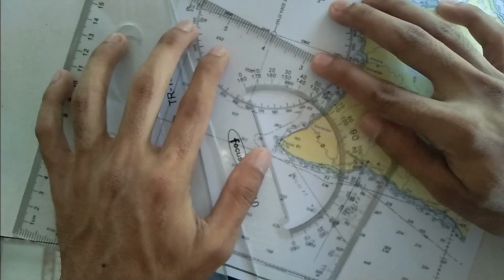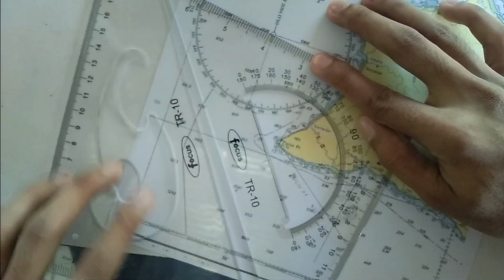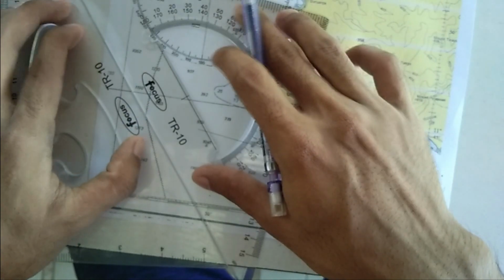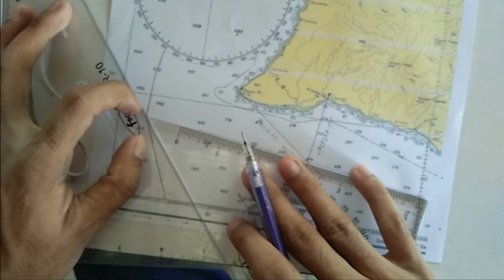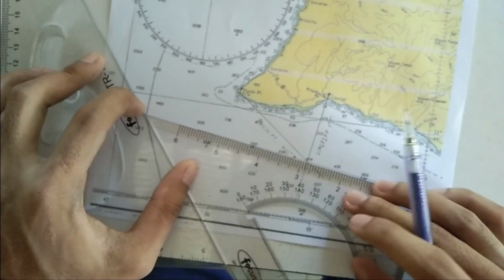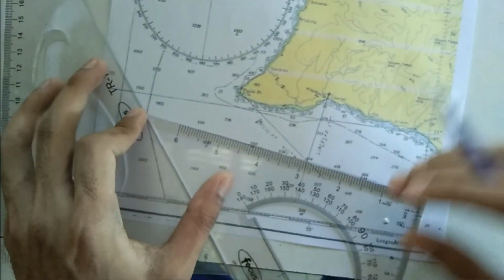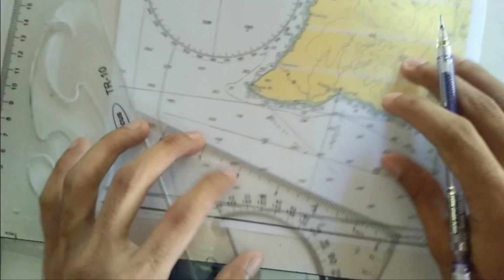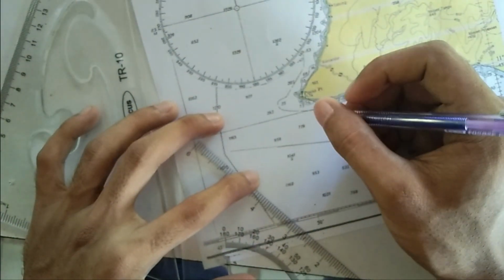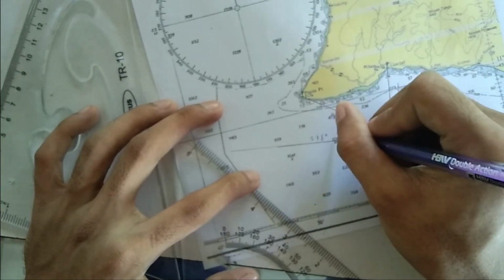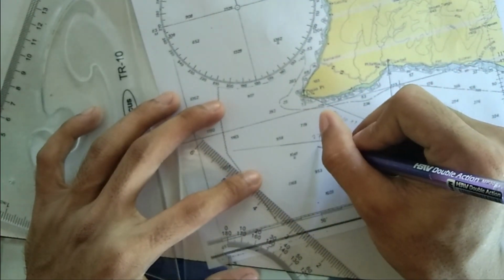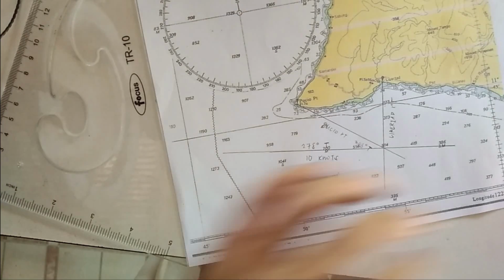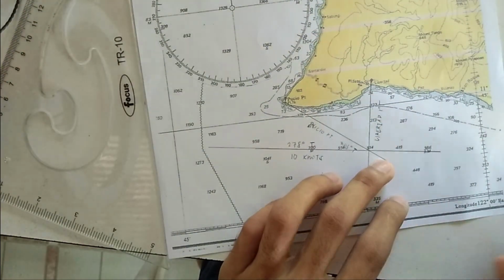Make sure that it's accurate enough. This one, that one, then that's our 278 degrees true by 10 knots. So this part will be our cross bearing.